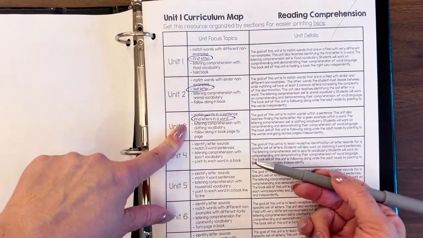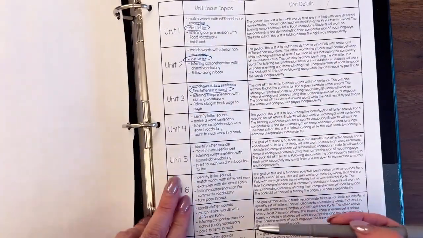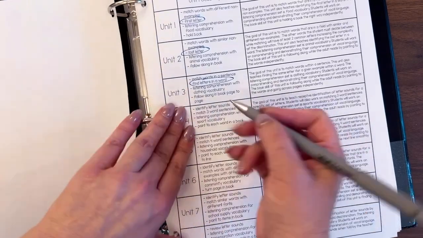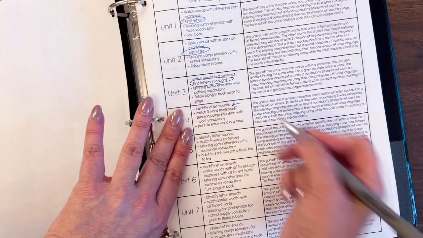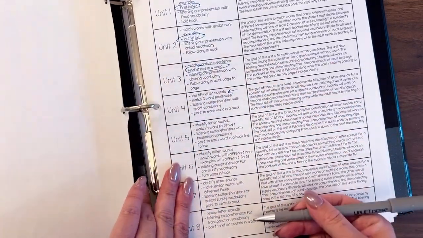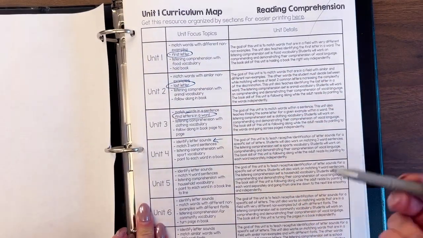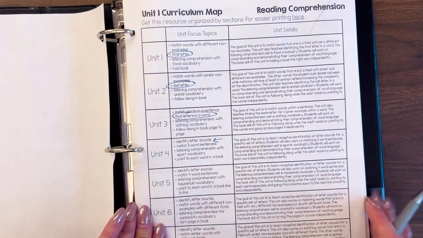This is just an example of how this curriculum map can help you see how skills build upon each other as you move through, and then here we move to identifying letter sounds, and that carries all the way through. But this gives you some really good ideas for benchmarks that you're already scoring on.